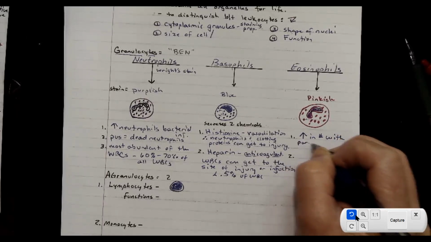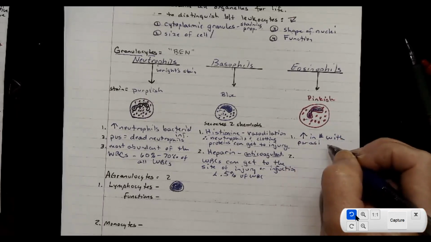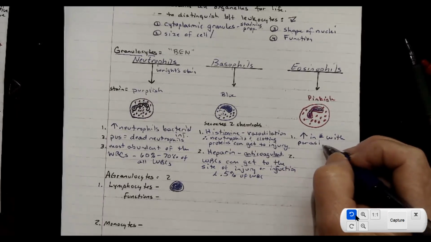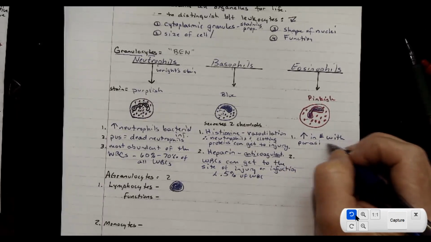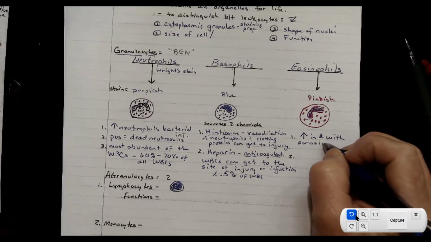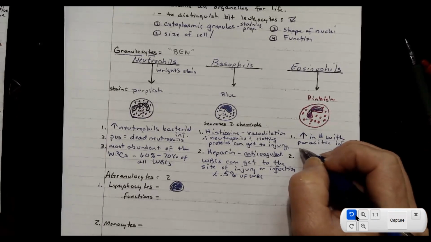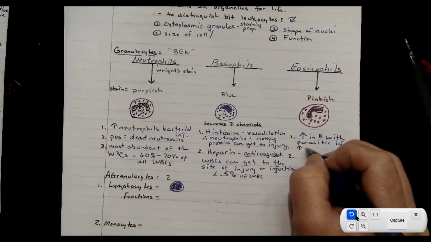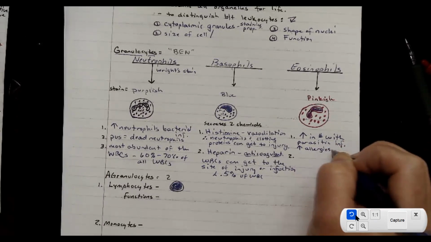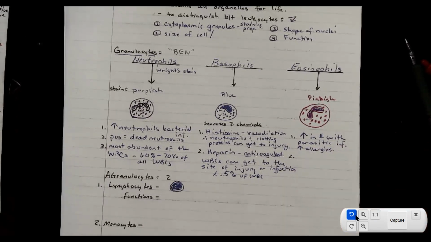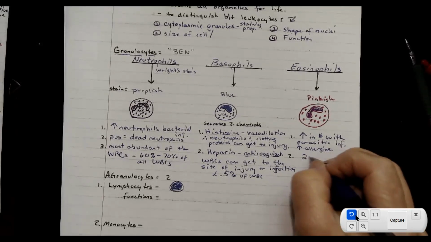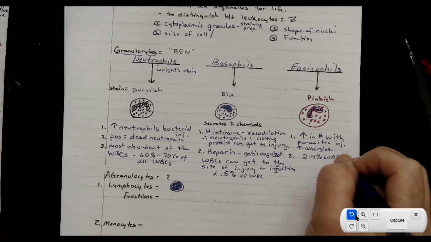Worms. Remember the Hobbit? And I think it's the Hobbit. He's like, I got worms in my tubes. Increase in number with parasitic infection. They also can increase in number as well with allergies. So if you take a white blood cell count and you see that somebody's really high in eosinophils, there's a good chance that maybe they have worms. And they make up 2 to 4% of the white blood cell count.